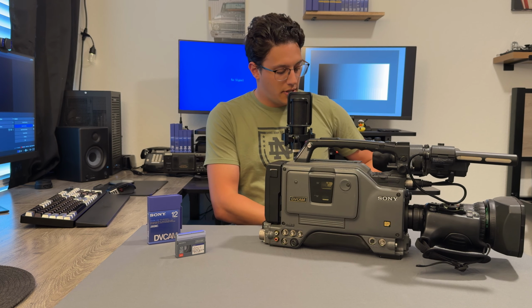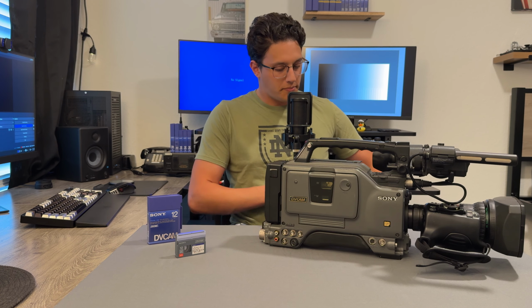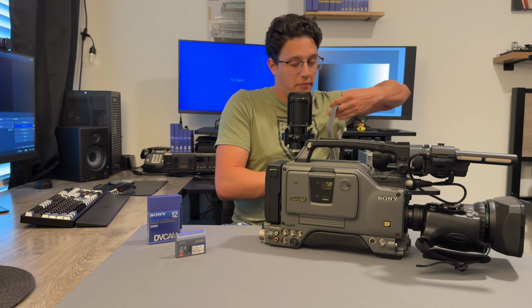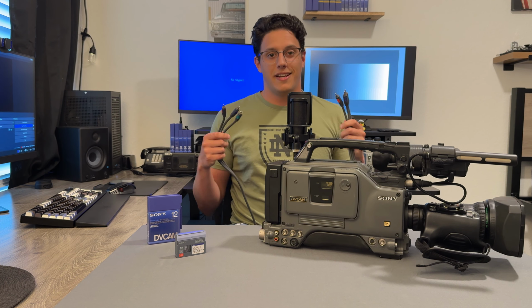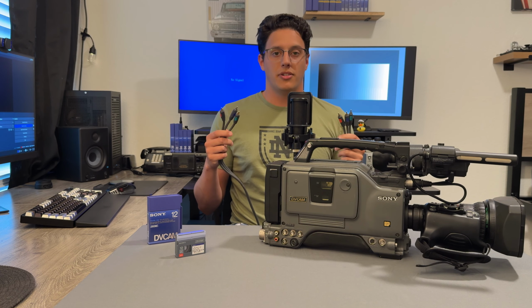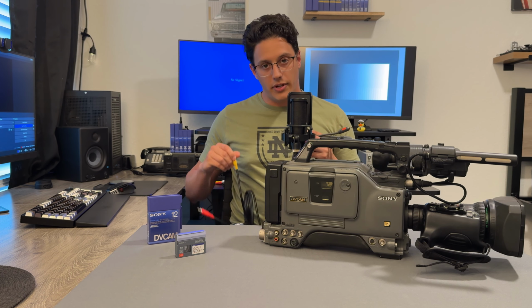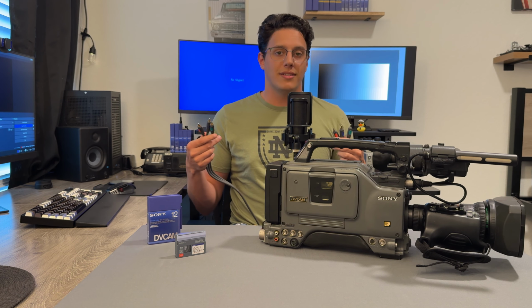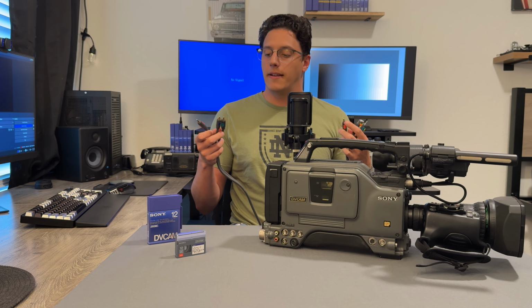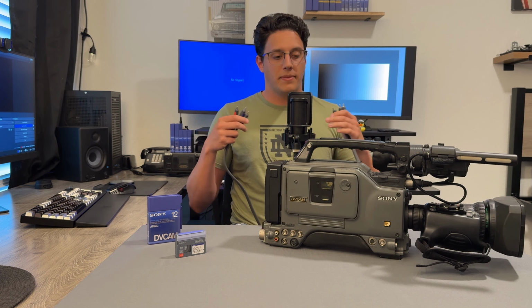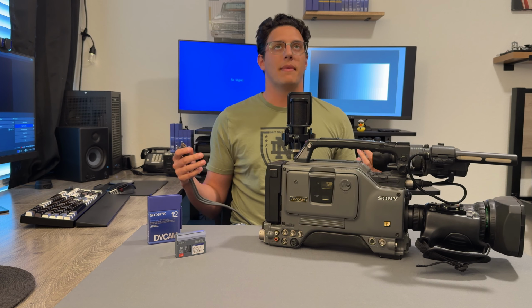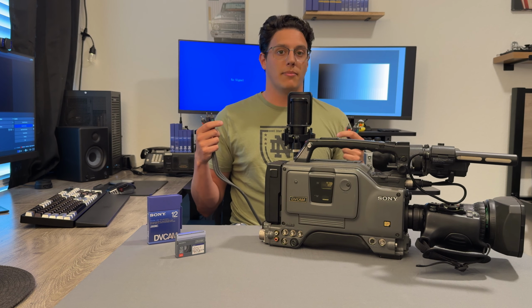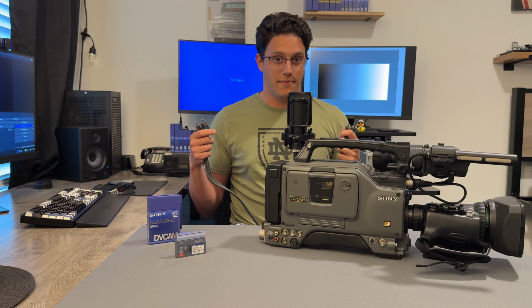And then there's these. Component. Component came along much later, and it split all the video signals that were all combined into one on the Composite side into 3 different cables. This cleaned the video signal up immensely, and this is what I'm most excited to show you about today.